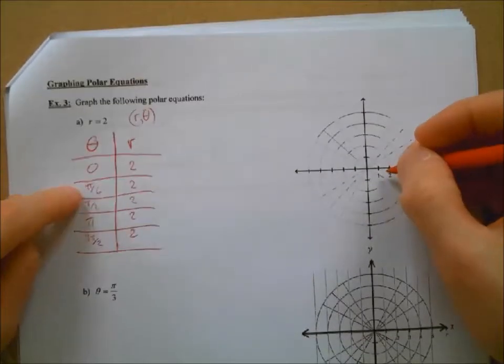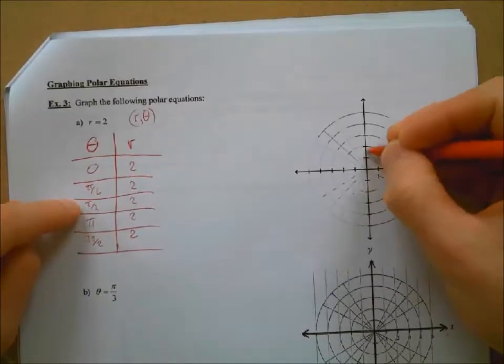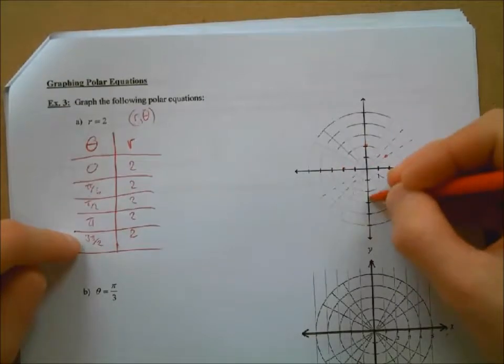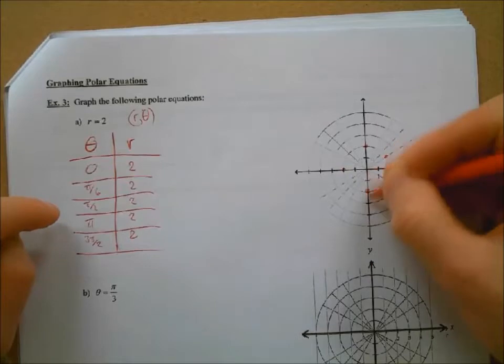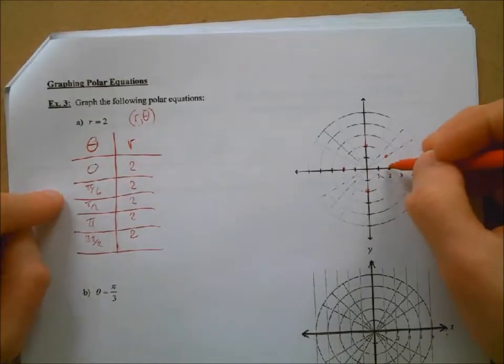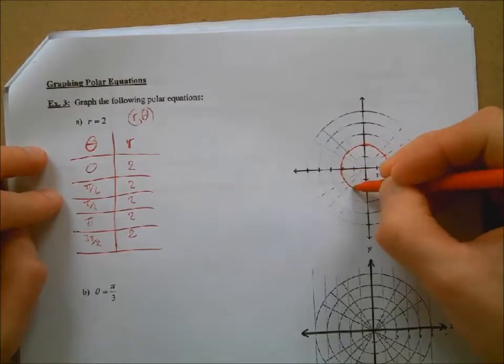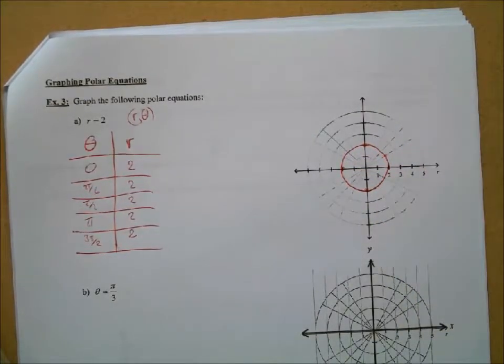So if theta is 0, we're going to go out to 2. When theta is pi over 6, which is this first one right here, we're going to go out to 2. Pi over 2 goes out to 2. Pi goes out to 2. 3 pi over 2 goes out to 2. All right, and so, yeah, exactly right. We've created a circle centered at the pole.